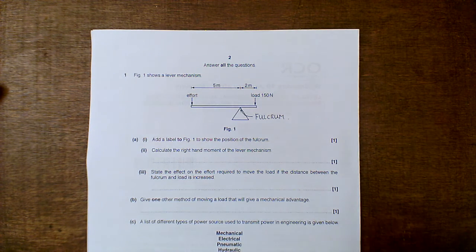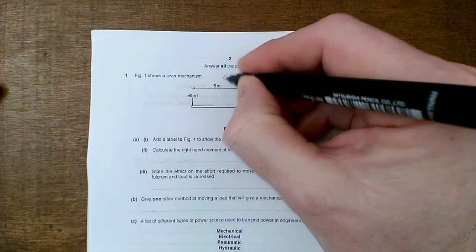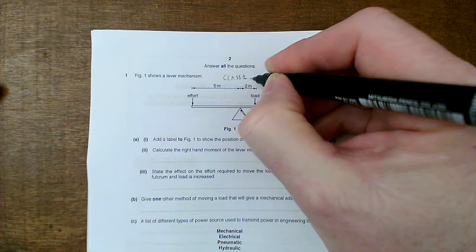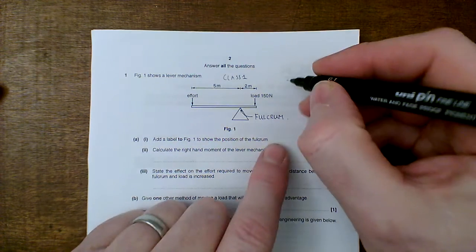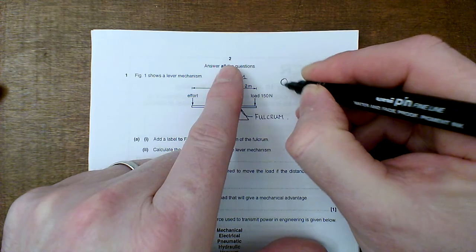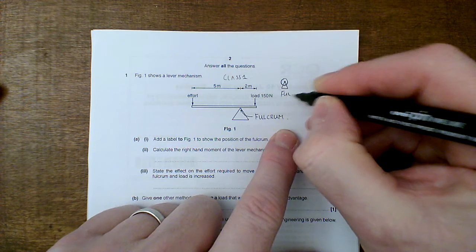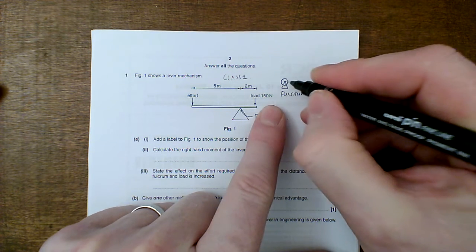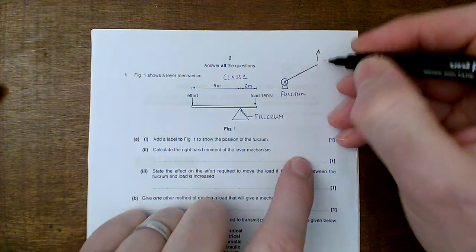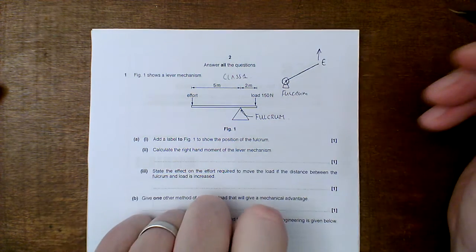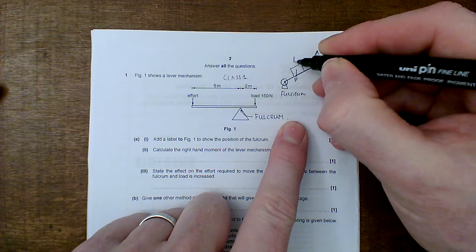Now in addition to that, from a revision point of view, you should be aware that there are 3 classes of lever. So this is a class 1 that you need to be aware of, and a class 2 has some sort of pivot or fulcrum at the end, with the effort being at the other end, put E for effort, and the load being in the middle, like so, put L for load.